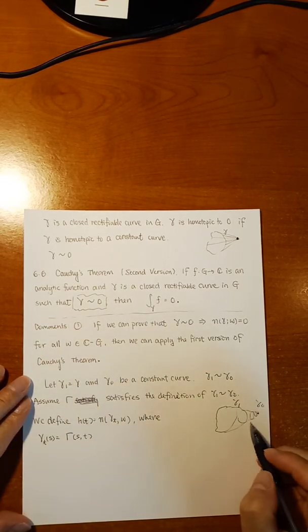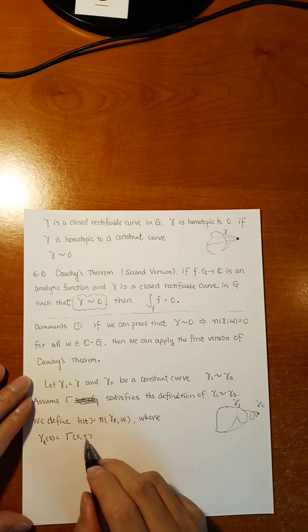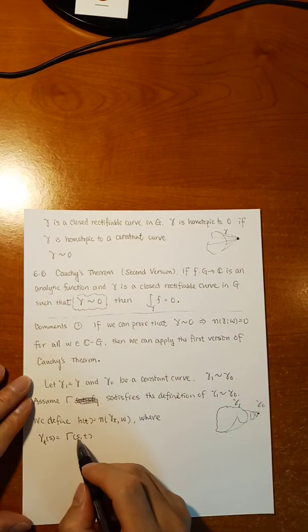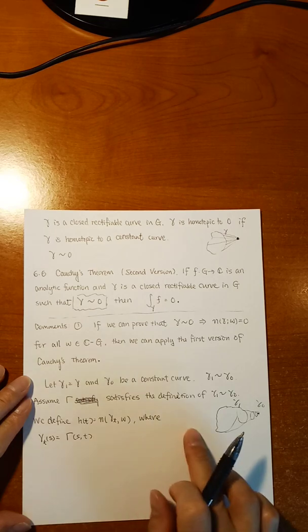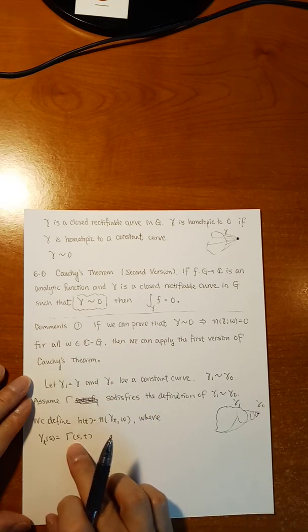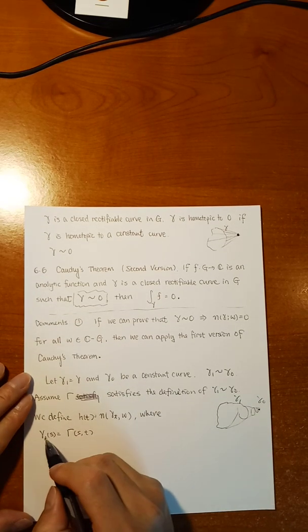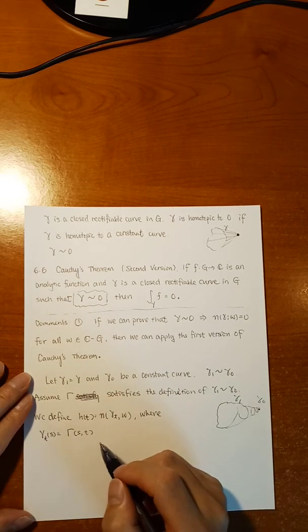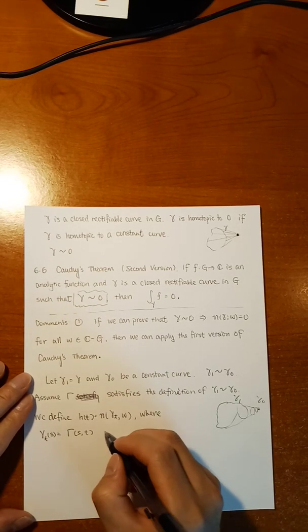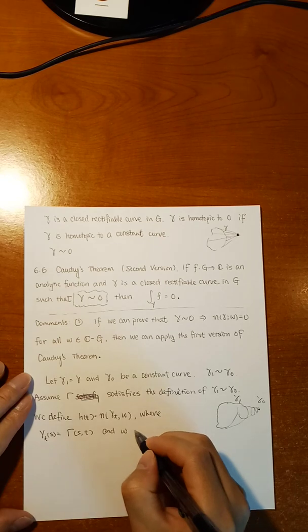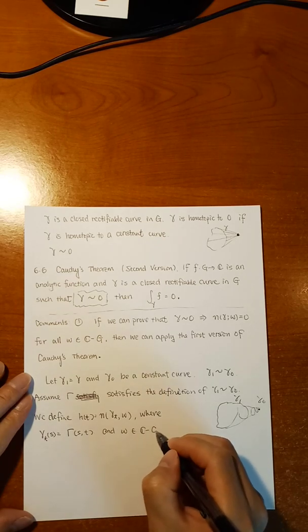This t means the step. This second variable means a step. This first variable is the variable in the curves. So gamma t of s is defined by this, and of course w is in C minus G.